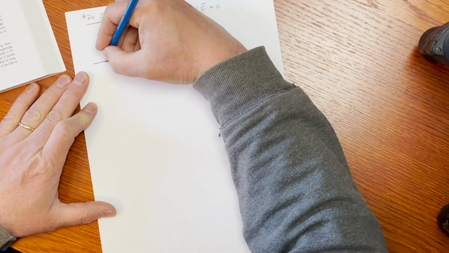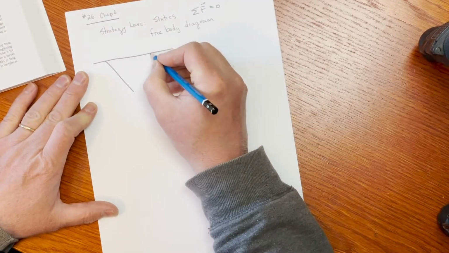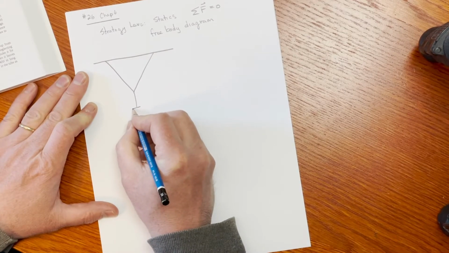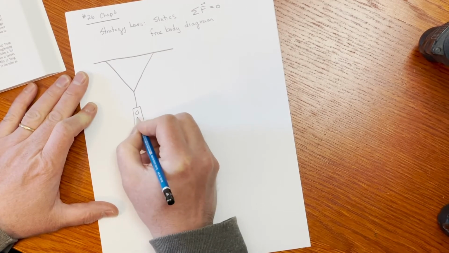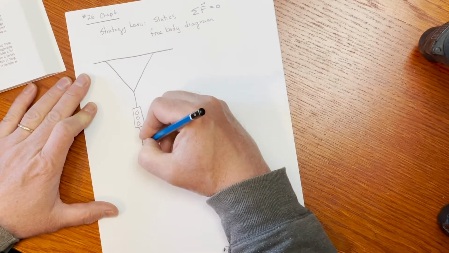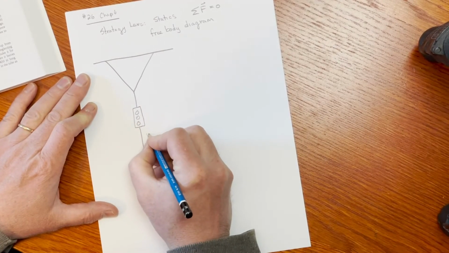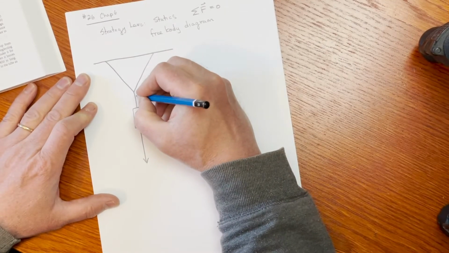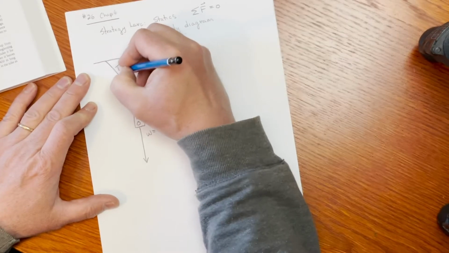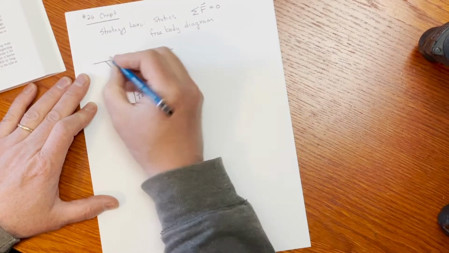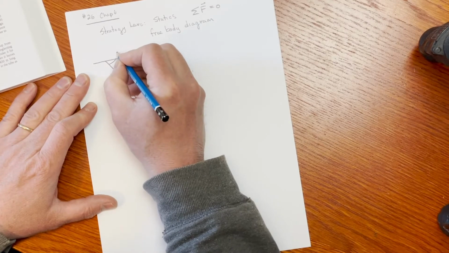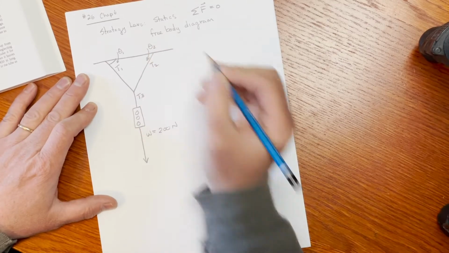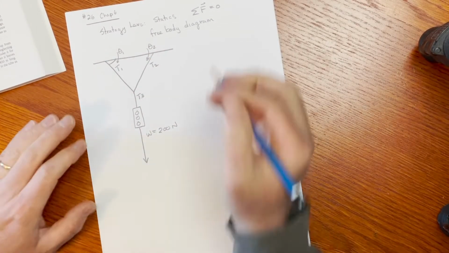So our picture, we've got 2 cables hanging down like that, and a third one like that, and then we have a traffic light hanging off of there like that. And we know that the weight of the traffic light is 200 newtons. And the question is, what is T3, what is T1, and what is T2? We also know that this angle is, we'll call this theta 1, and we'll call this theta 2. So there's our picture, and now we can write down what we know.